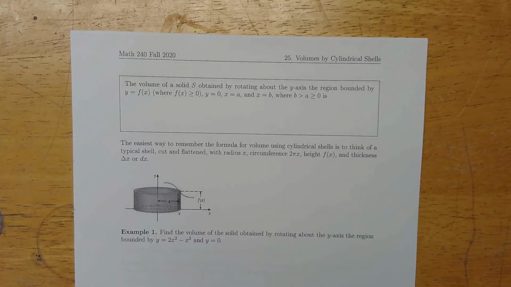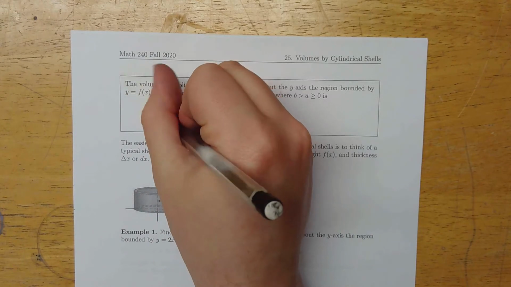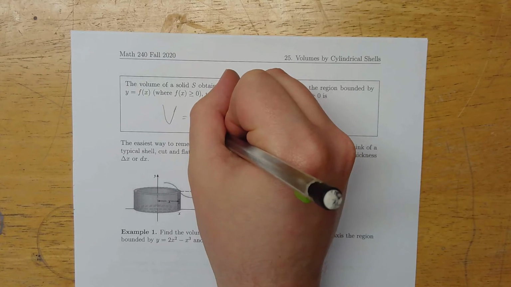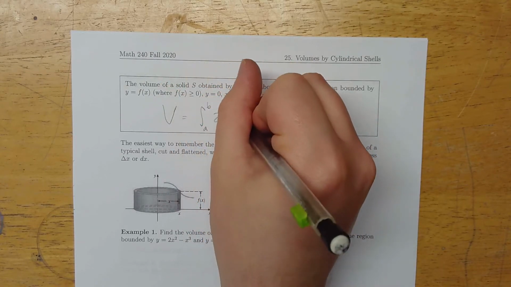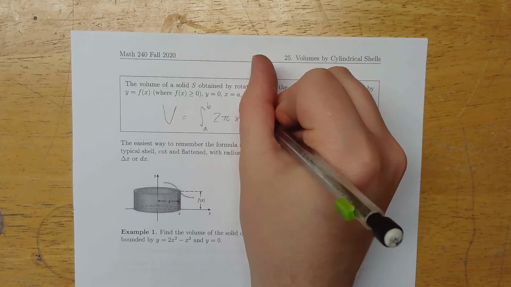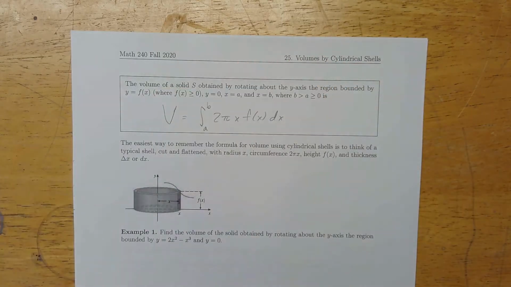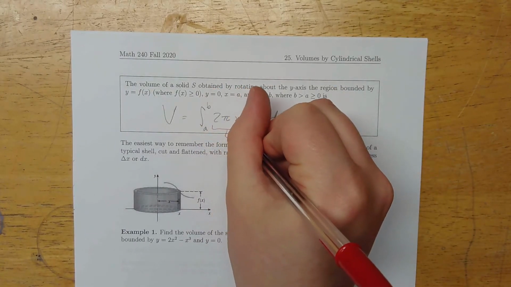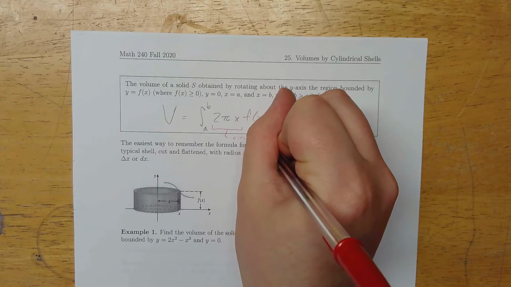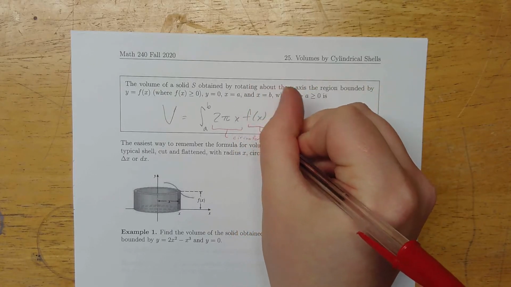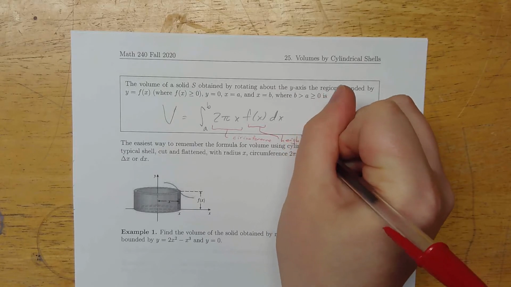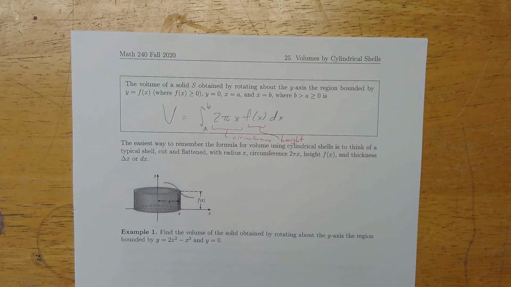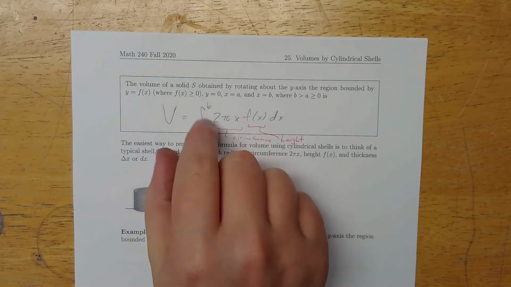And we wanted to find this volume. The volume here is going to be the integral from a to b of 2 pi x times f of x dx. So in other words, you can think about this as being the circumference part, this as being your height, and then because we are doing our integration, we're essentially doing that infinite sum. So because we're doing that, we don't have to worry about the delta r portion. That gets taken care of in the infinite sum.